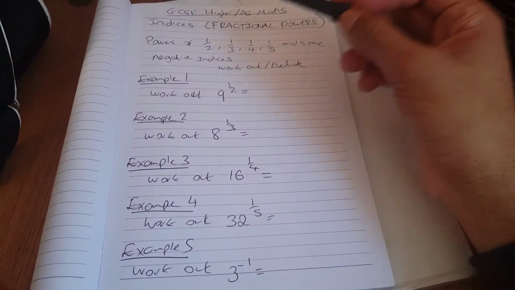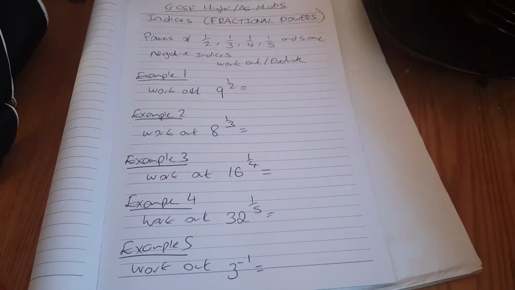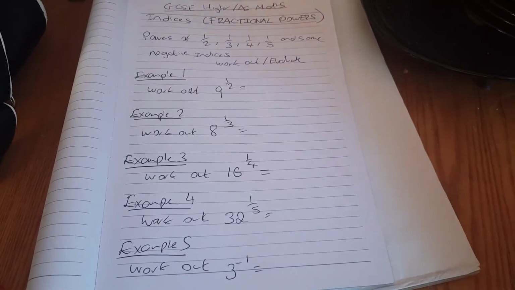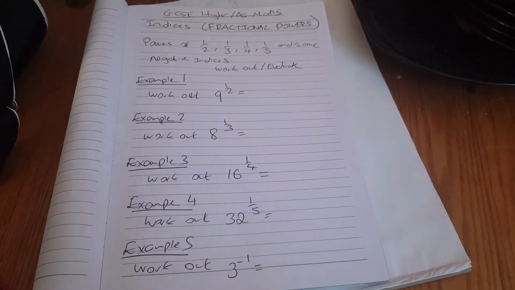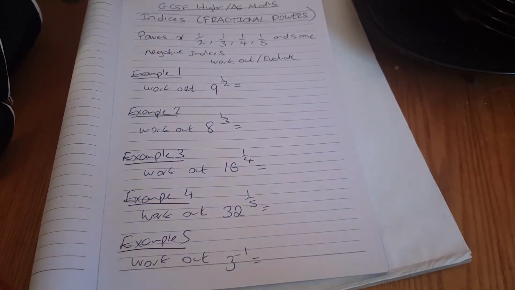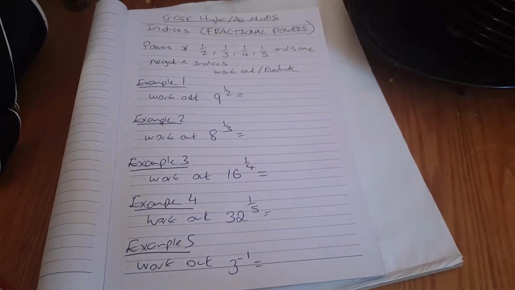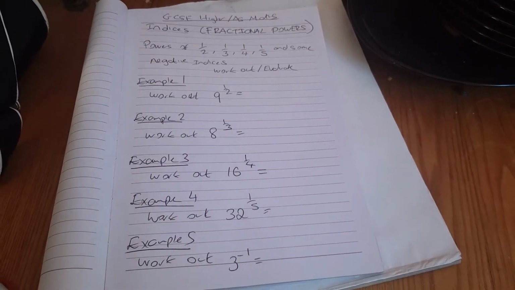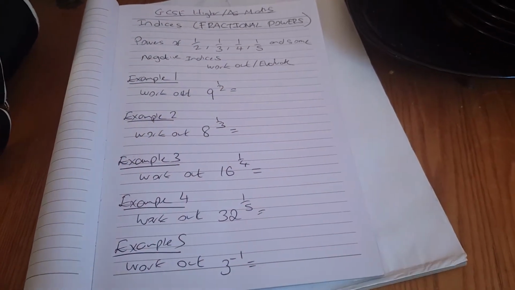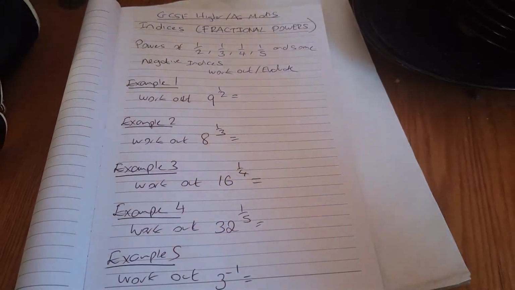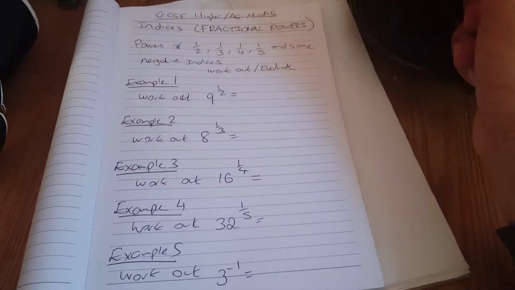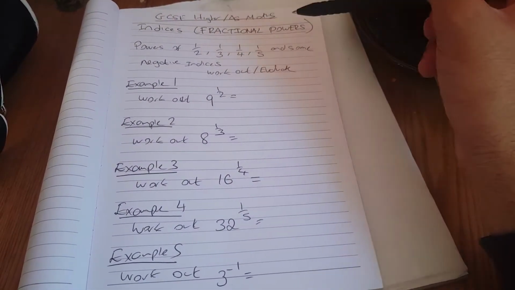So we're going to be looking today at fractional indices. Powers of numbers that are not whole numbers. So powers of a half, a third, a quarter, a fifth, and also a negative indice. This video is aimed at GCSE higher and AS maths. So we're looking at indices today, fractional powers.